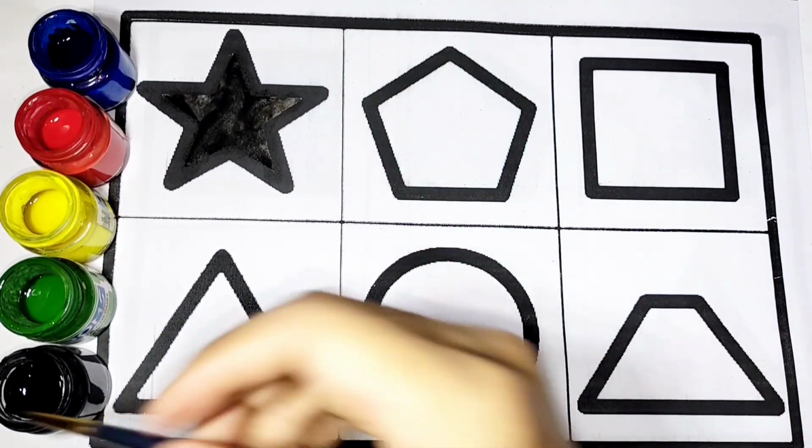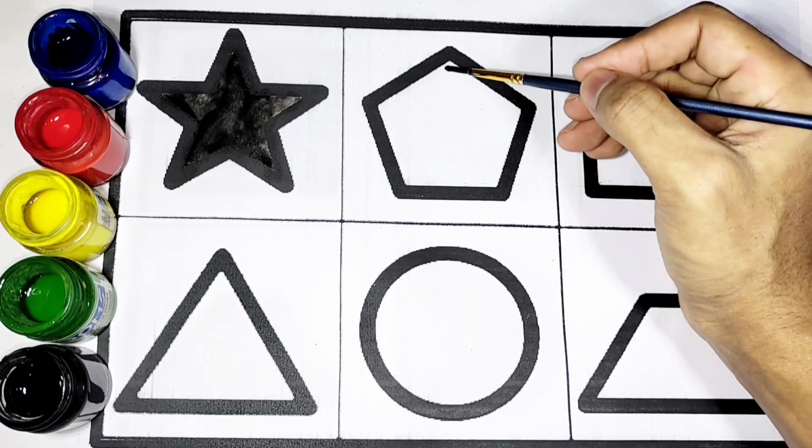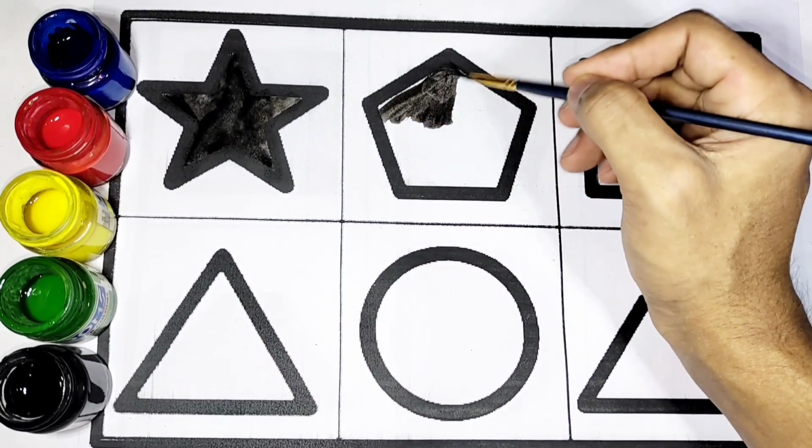Kids, the next one is pentagon. The shape of pentagon. Now we are using the color of black.